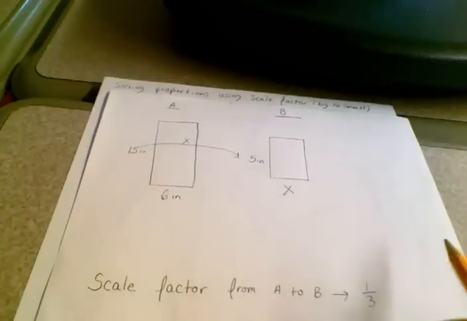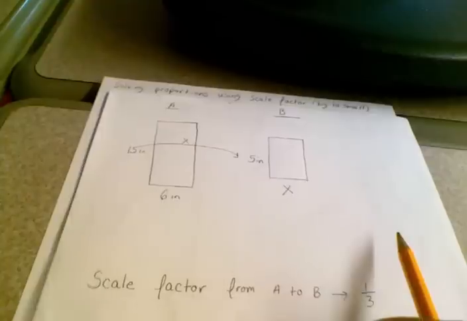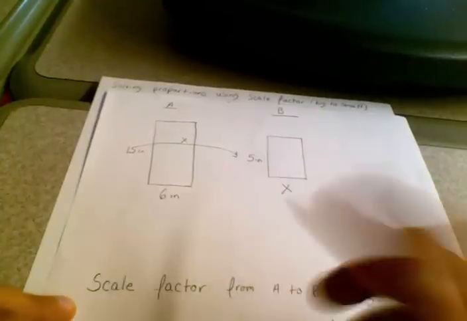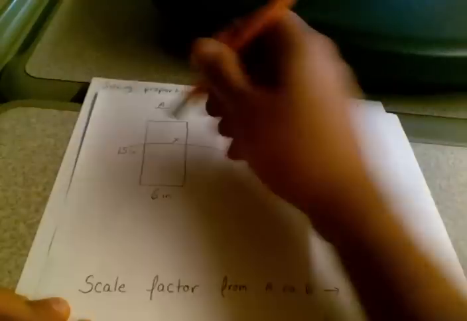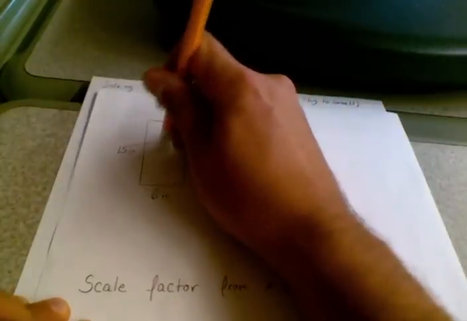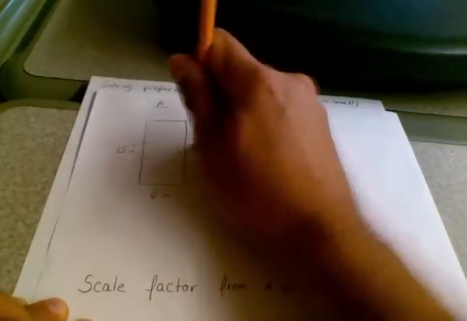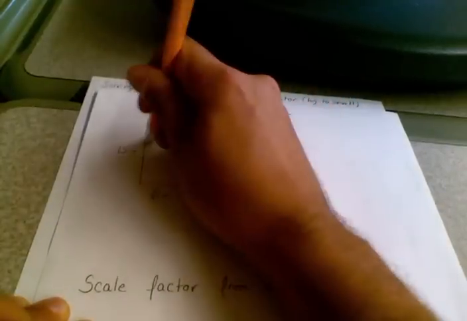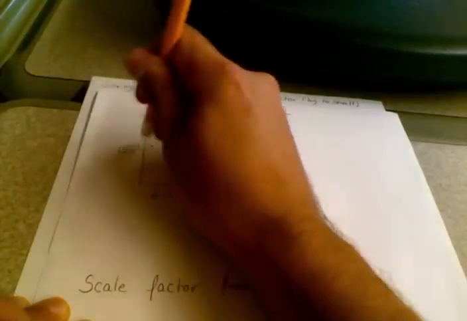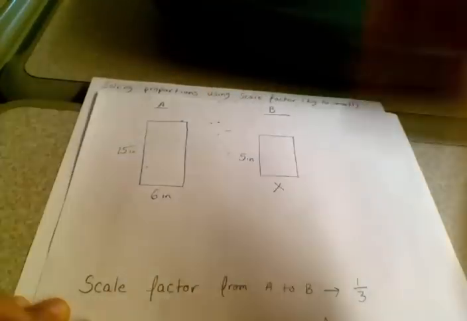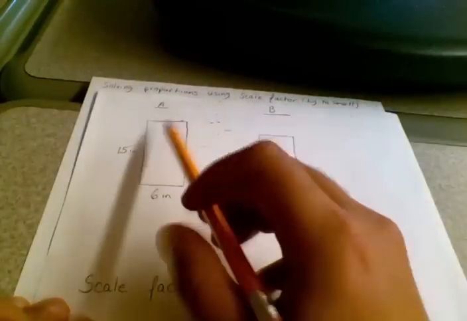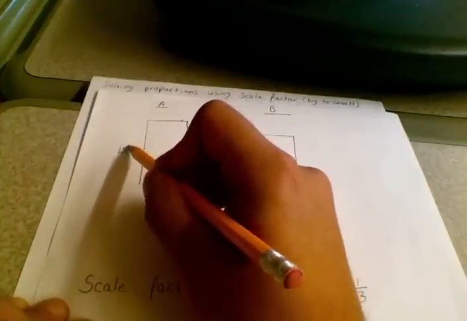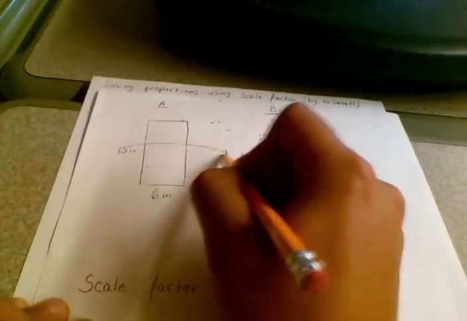Let me give you another way to think about this. Let's say that multiplication just wasn't working for me, going from the big figure to the small figure. Maybe think the opposite of multiplication when you go from a big figure to a small figure, and the opposite of multiplication would be division. So how am I getting from 15 to 5 using division?